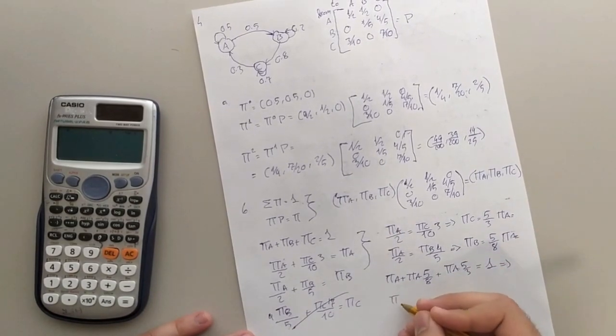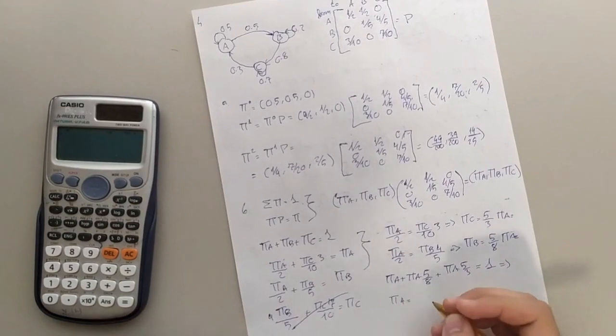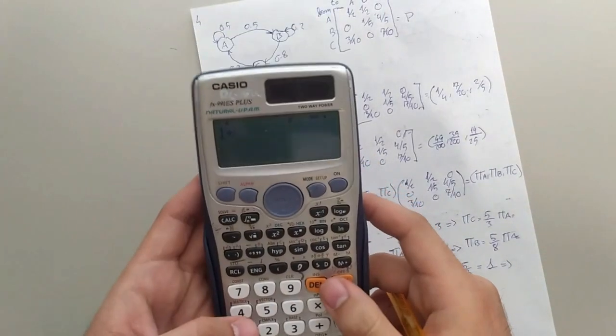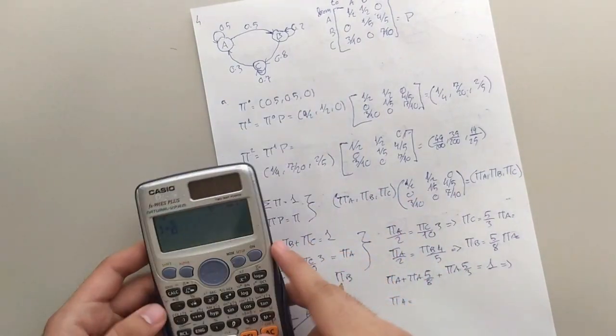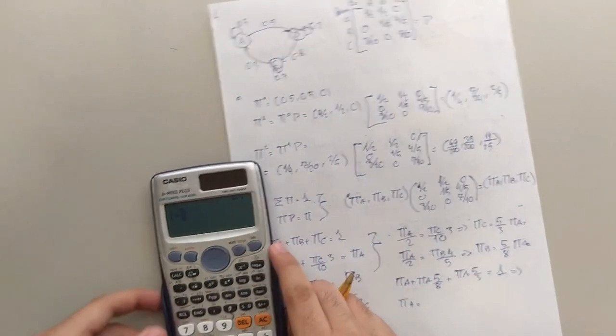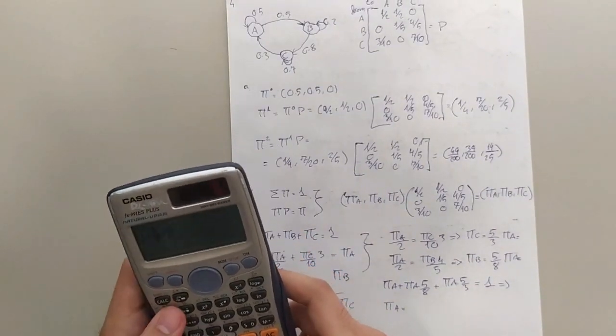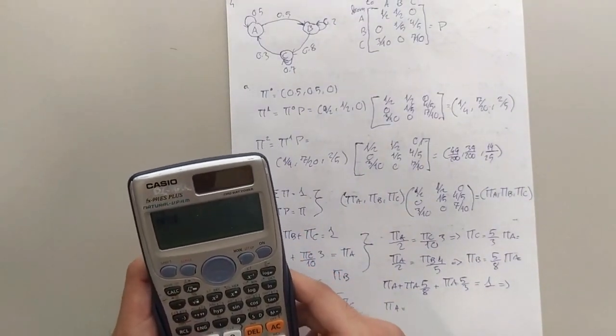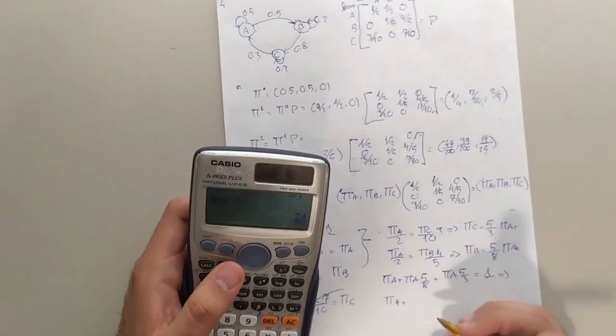And pi A must be equal to the inverse of 1 plus 5 over 8 plus 5 over 3.